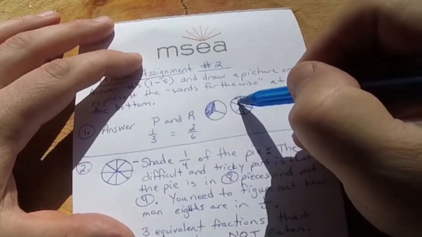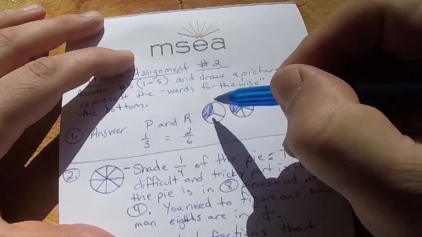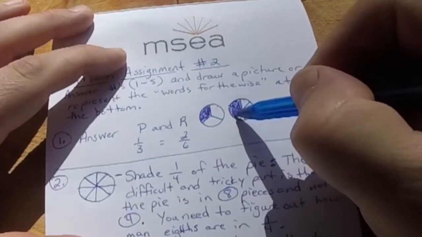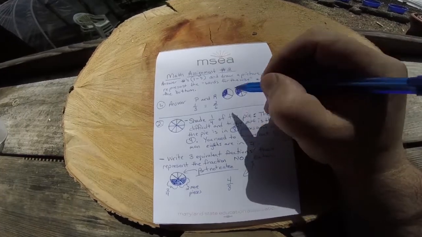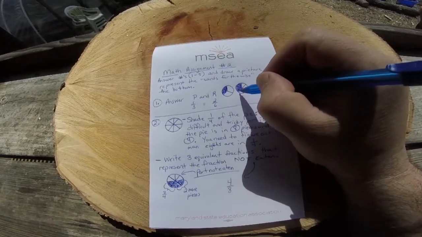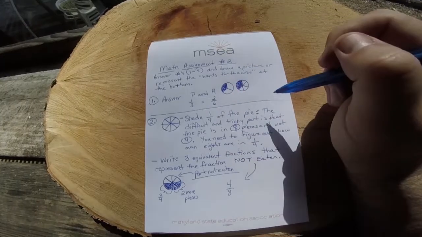And then 2/6, we'd shade 2 out of the 6. And you can see right there that pretty much the same amount is shaded. Remember, like I said before, when the denominator gets bigger, the pieces get smaller, and then you end up having more of them to make it equivalent.